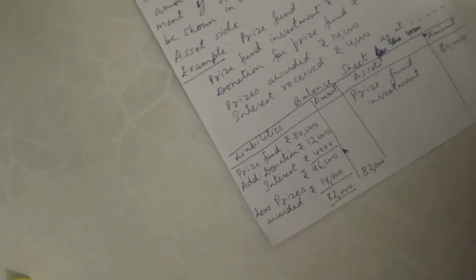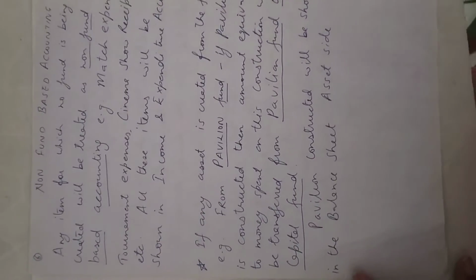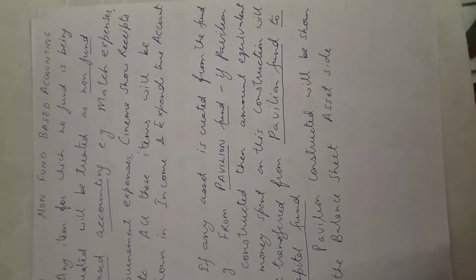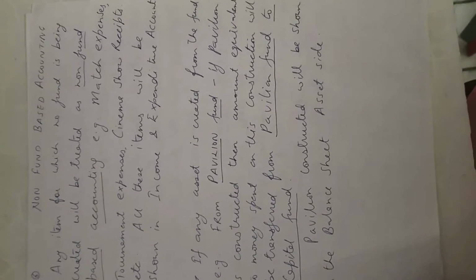Another point which you have to keep in mind while solving your numerical, if any organization has not kept any fund related to a particular item, that item will be known as non-fund based accounting, and that item will be used in routine as an expense or as an income depending upon the nature.